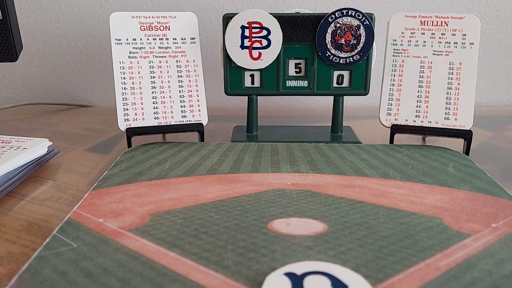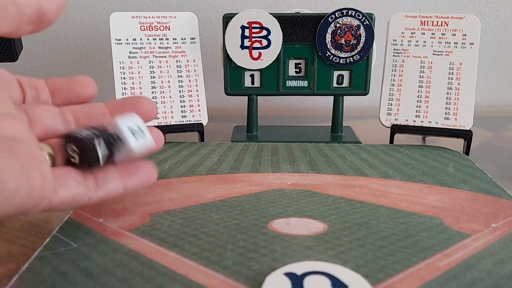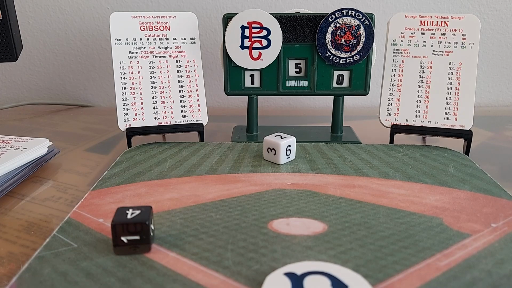They're in the driver's seat. They're up 3 games to 2 in this series. If they win this one, they'll send the Tigers home, and they'll be the world champions. 4-2 is a base on balls for Moon Gibson.